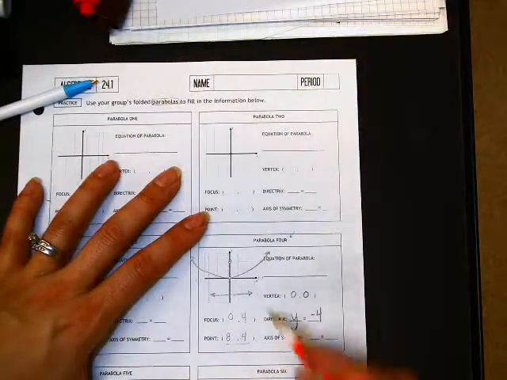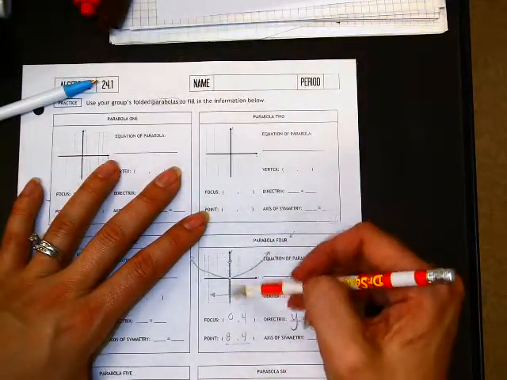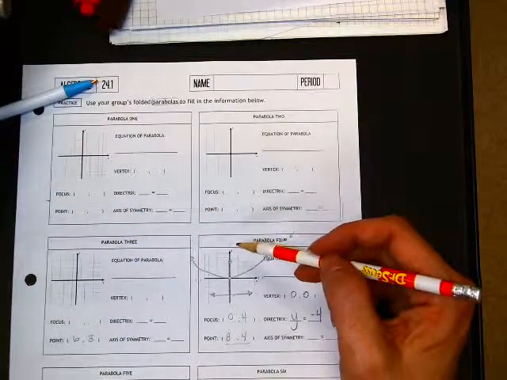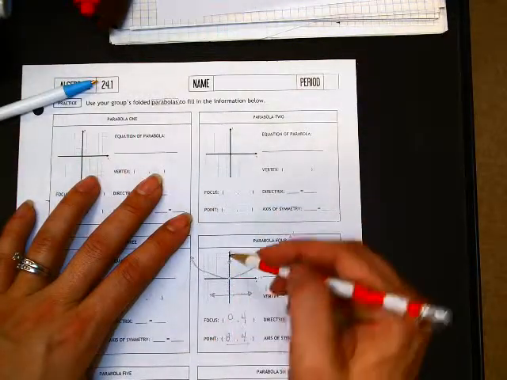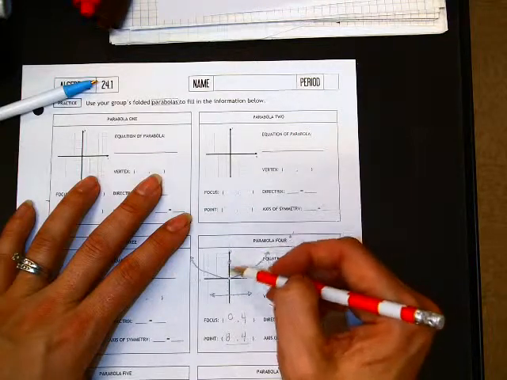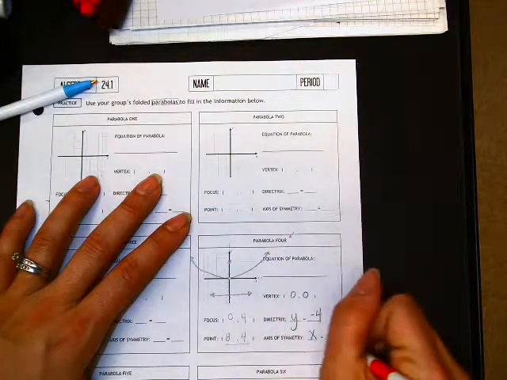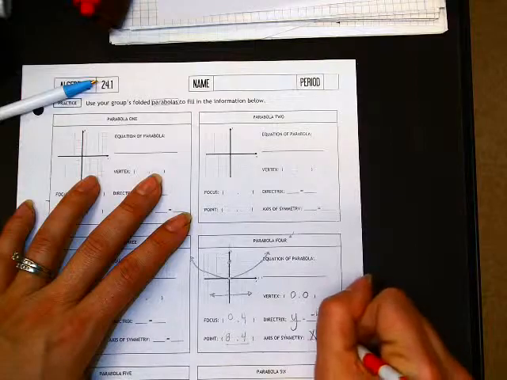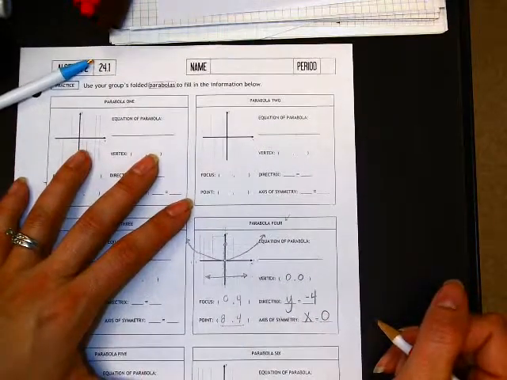Now, the axis of symmetry is right here. This is where if you folded it, it would kind of match right on top of each other. And so this here, the x never changes, but the y does. So I would say x is constant. X is always equal to 0 for the axis of symmetry.